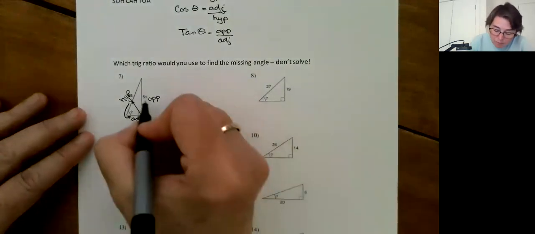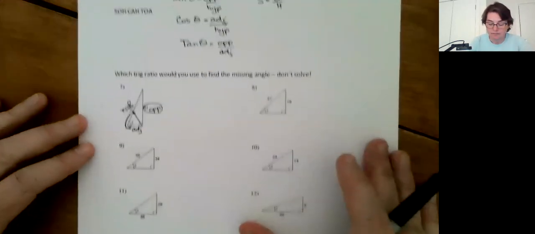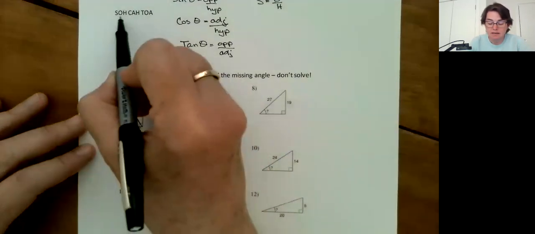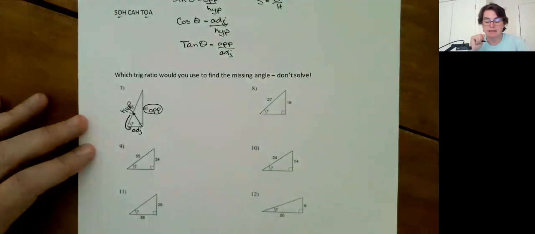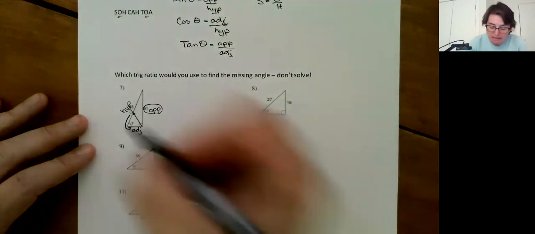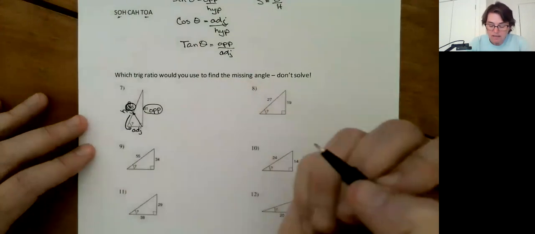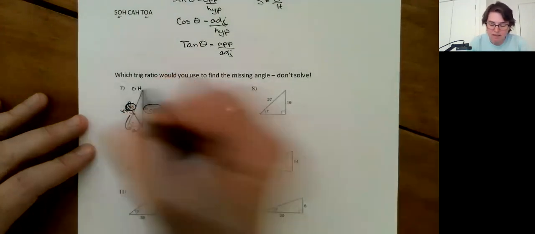So I have my opposite side. If I go here, look, opposite is here and here. So I know it's either going to be sine or tangent, because those are the ones that have opposite in them. My picture also has the hypotenuse in it. So it's got opposite and it's got a hypotenuse.